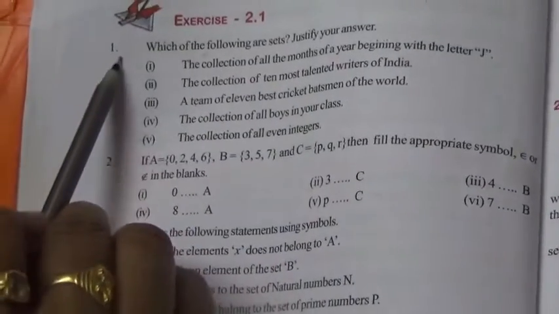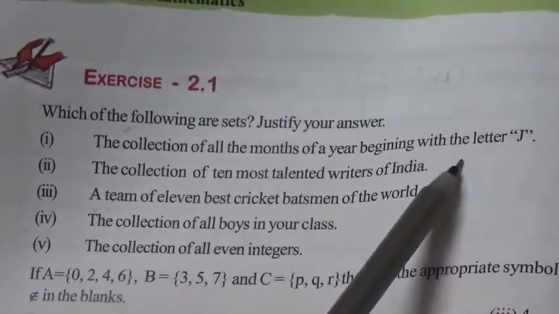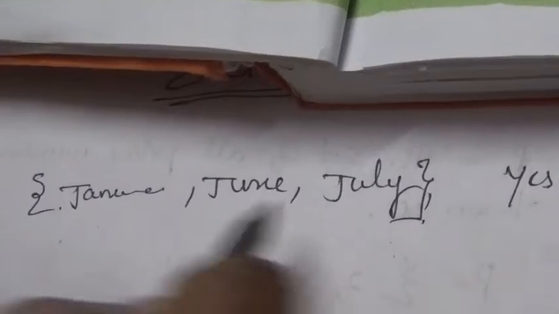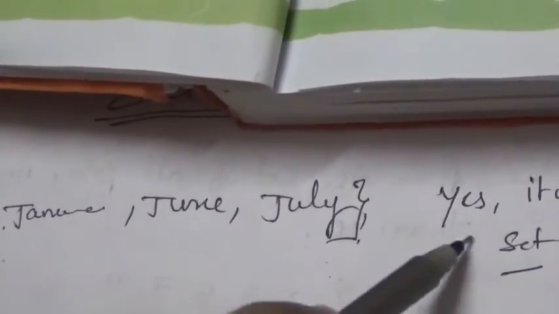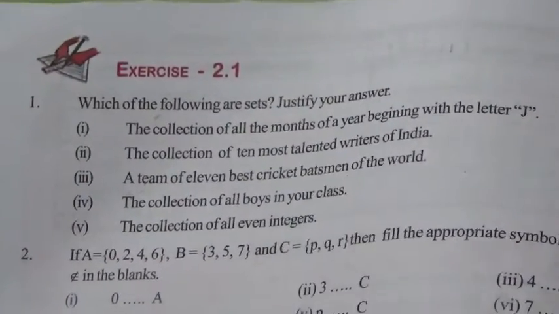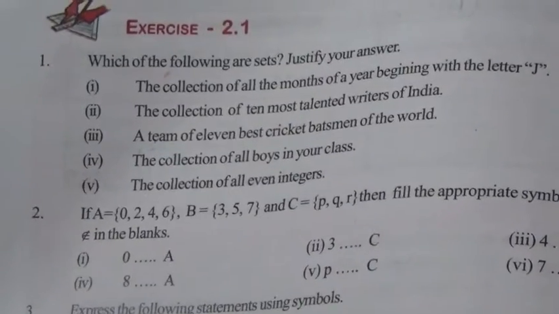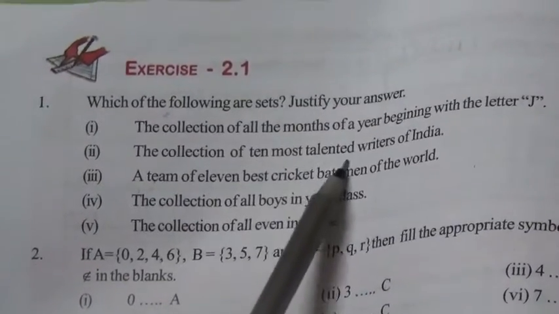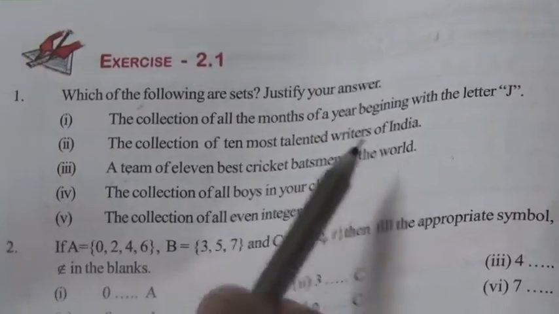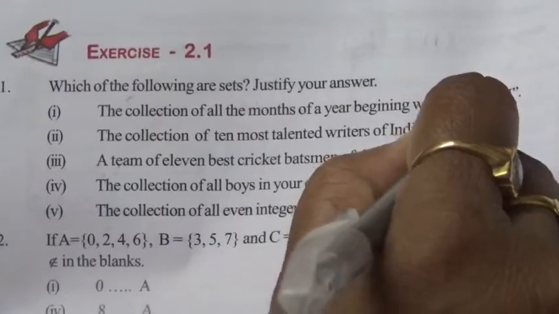Okay, in the first Roman, which of the following are sets? Justify your answer. The collection of all months of a year beginning with J, that is January, June, July. Yes, it is a set. We can write these months, right? Then it is a set. The collection of top 10 most talented writers of the world. Everyone has their own choices, right? So we can't judge. So it is not a set.